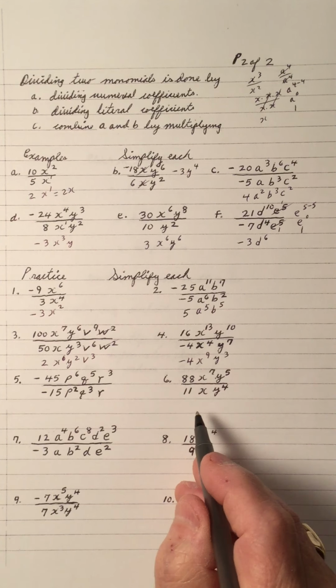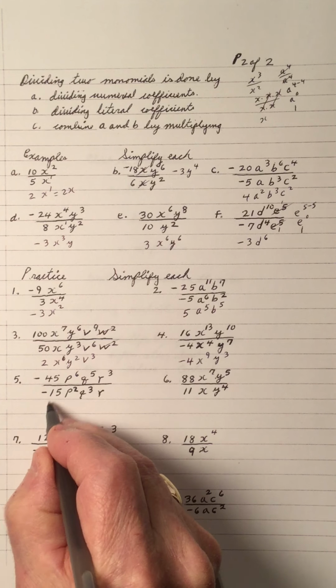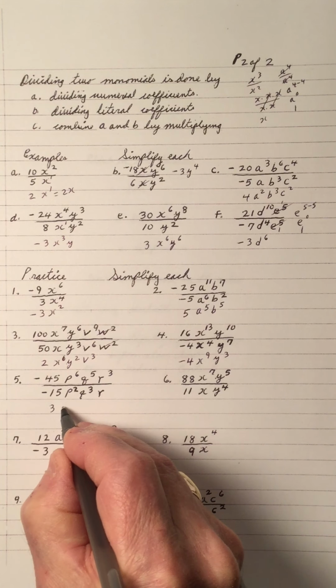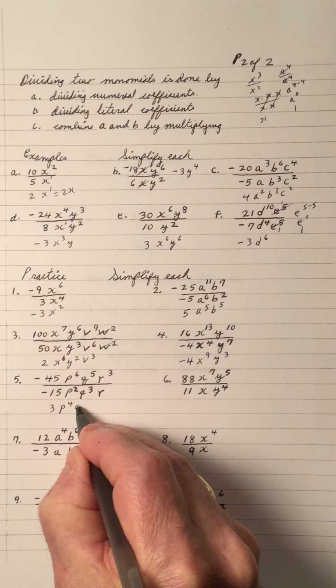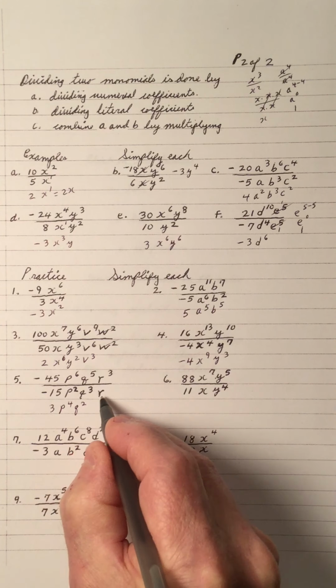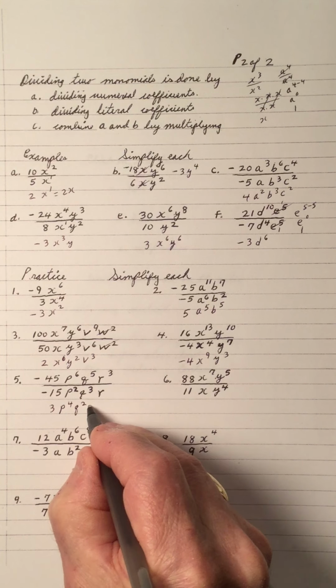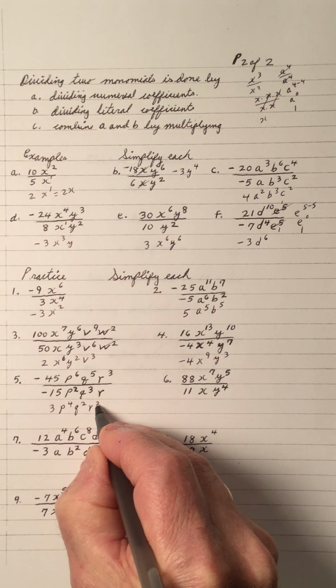We subtract the exponents. Negative divided by negative is positive. 45 divided by 15 is 3. I got 6 take away 2 is 4. 5 subtract 3 is 2. And 3 subtract 1 is 2.